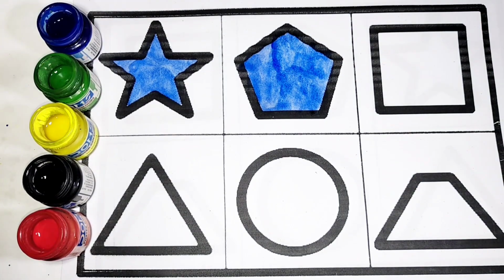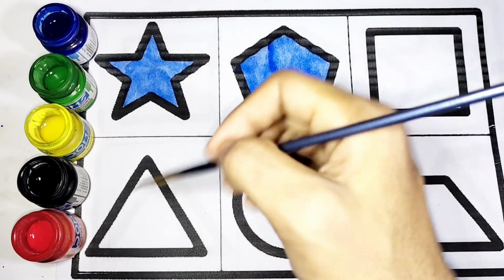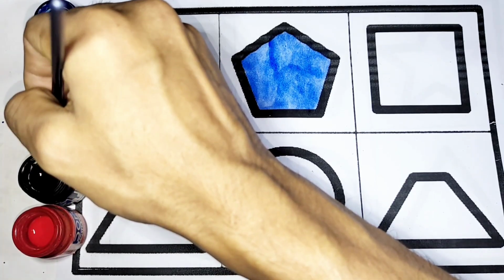Kids, the next one is square, the shape of square. Now we're using the color yellow. Now we're mixing and using yellow color.